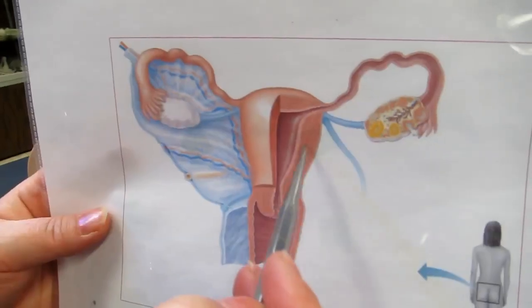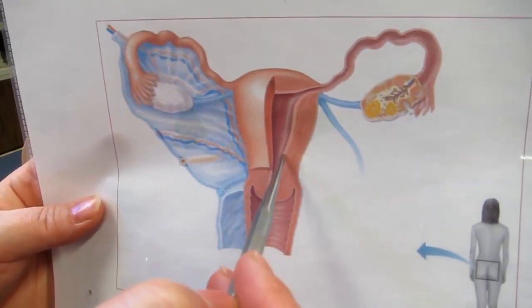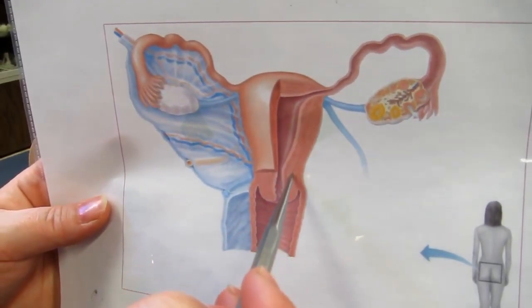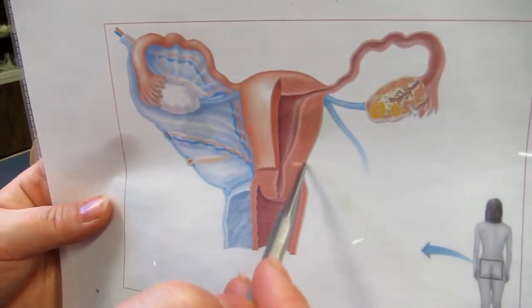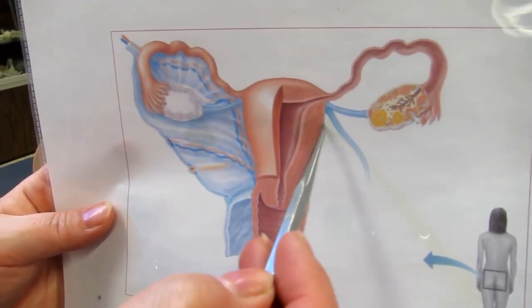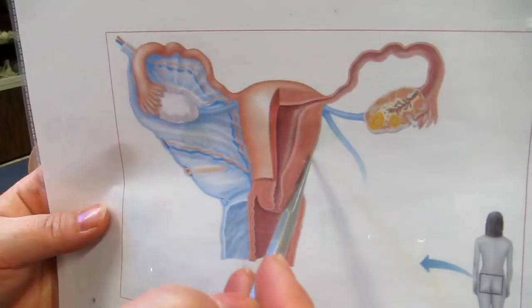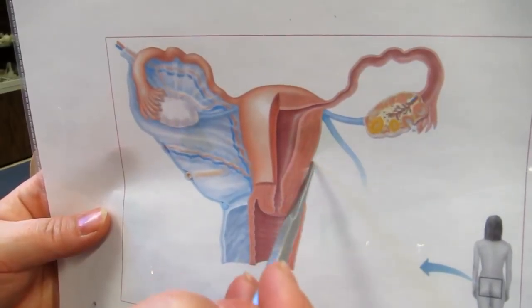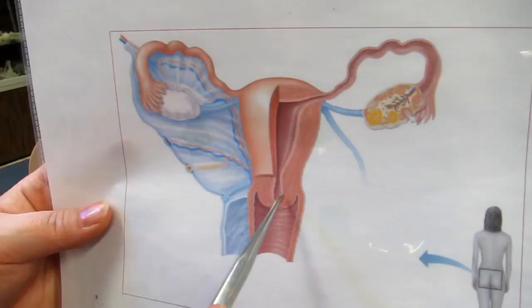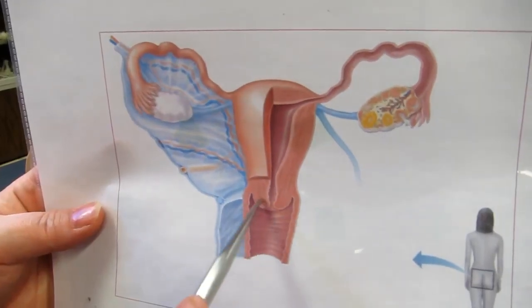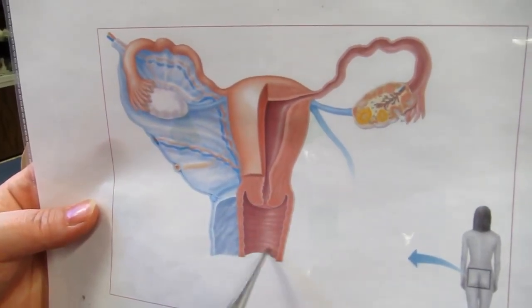Here's the uterus with the endometrium, myometrium, and perimetrium. Okay, think peri like peritoneal cavity. That'll help you remember this one. Okay, and then here's the cervix and the vagina.